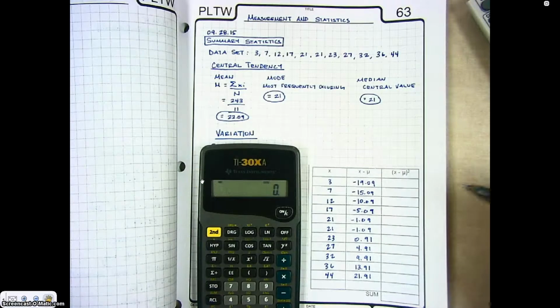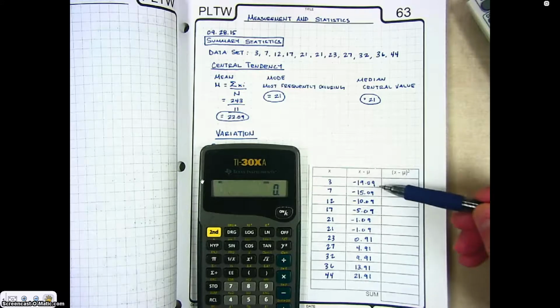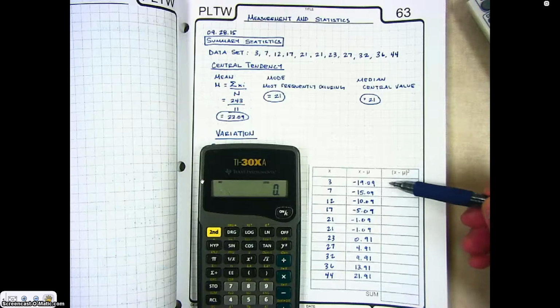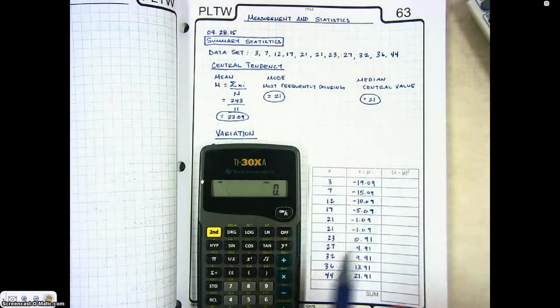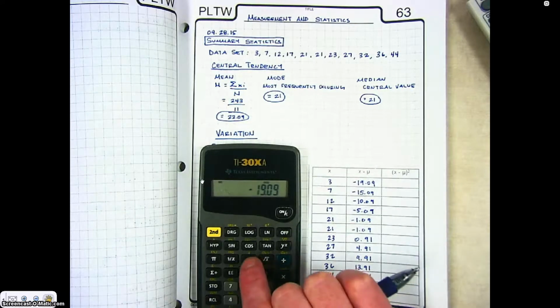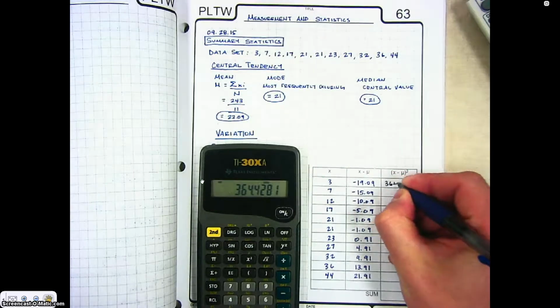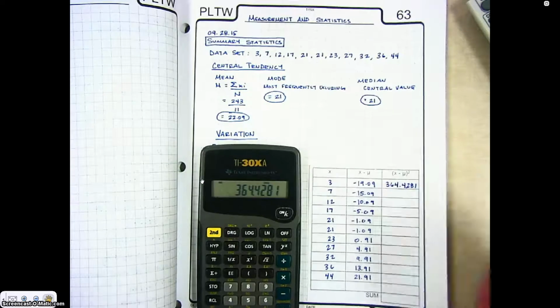The next thing that we need to do, if we look at our table here, is take the data value minus the mean and square it. And so we're going to take this number in the column, and we're just going to square those numbers, and we're going to put them in the column here. So the first one, negative 19.09. I'm going to find a square button on my calculator and square it, and I get 364.4281.